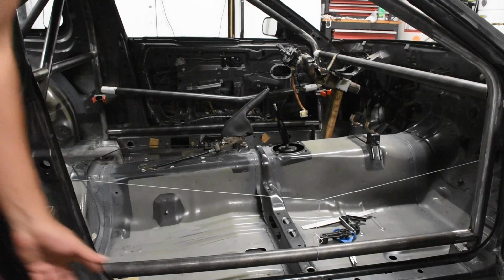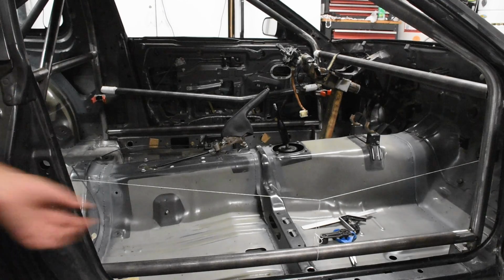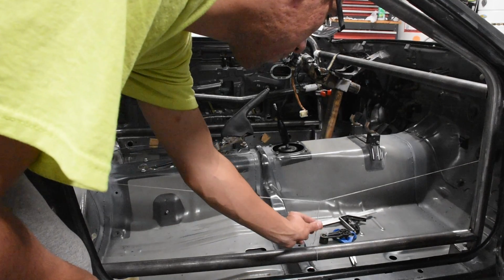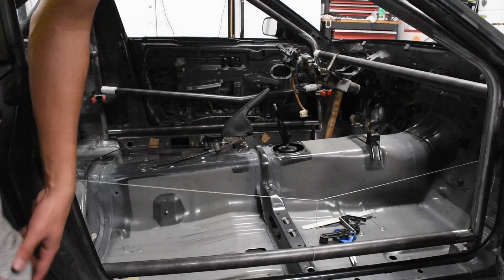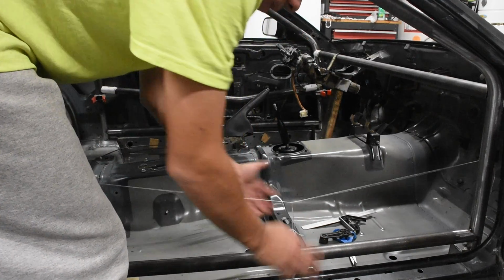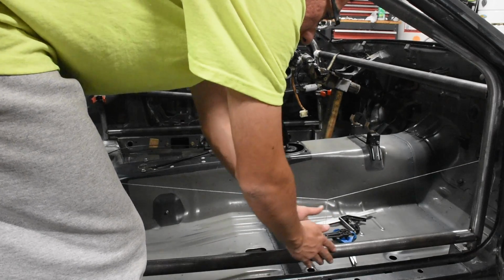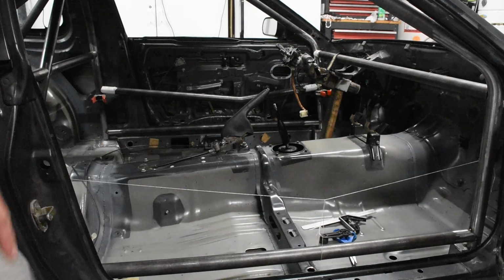And now with this, I can basically mock up how I want to have the door bar and get it to adjust like that. I can put more angle in over here if I pull it down, or I can put less angle. I can adjust it over here. If I want to make the bend over here, I can adjust it. So basically just play around with the string, get it where you want it to.